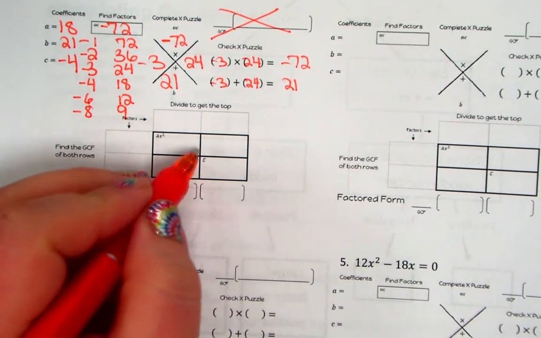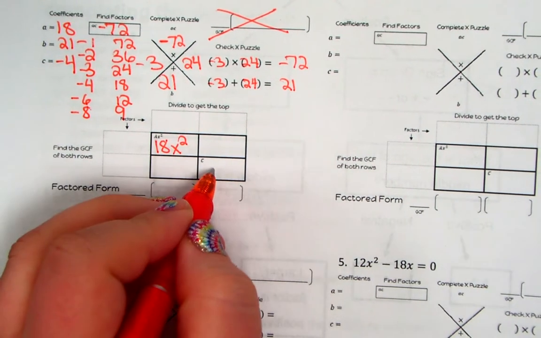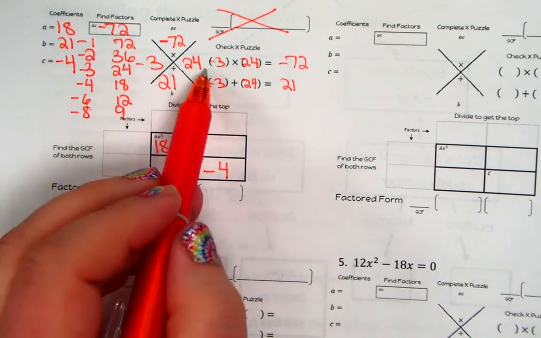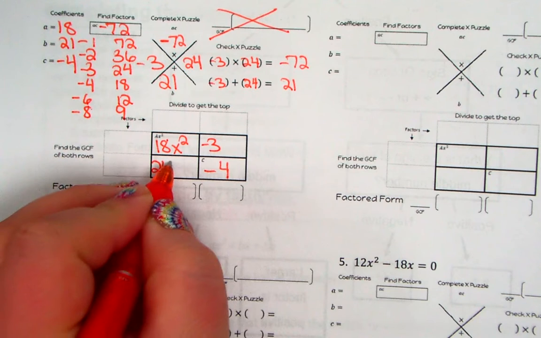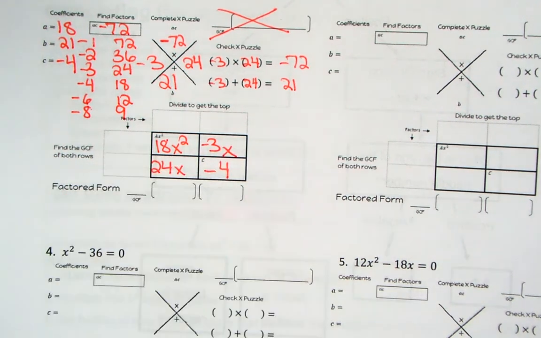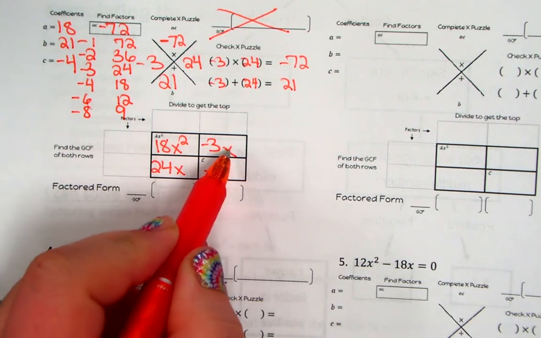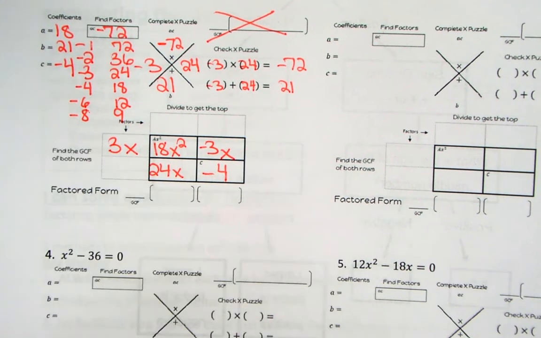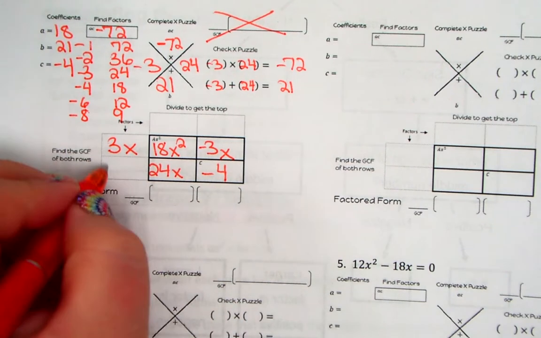So to fill in our box, we have the first term, 18x squared, and the last term, -4. And the middle term will be replaced by the two things that added to equal it, -3 and 24, and they'll both get the same variable that the middle term had. So what can I take out of this top row? I can take a 3, and I can take an x. What can I take out of this bottom row? I can take a 4.